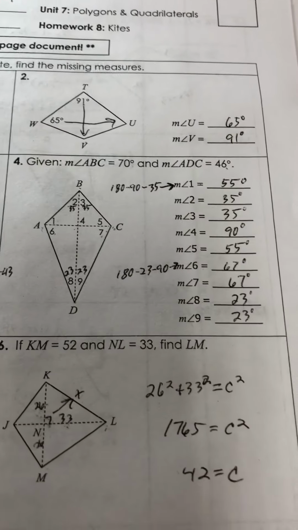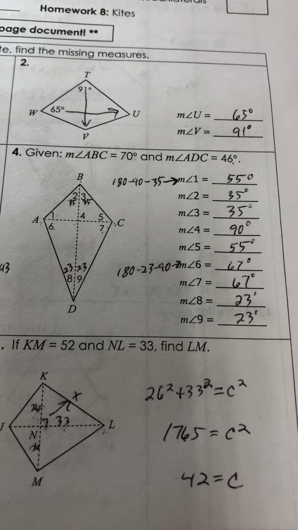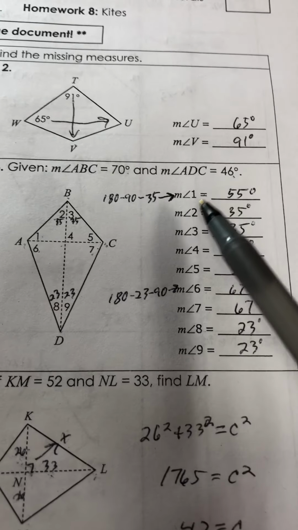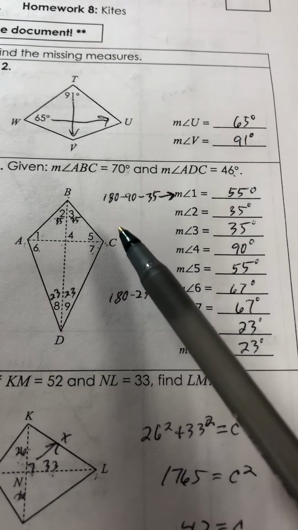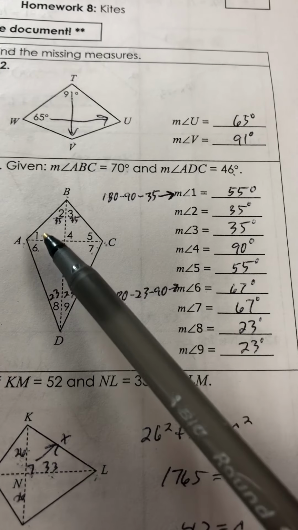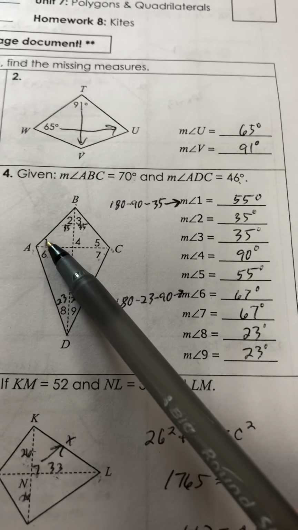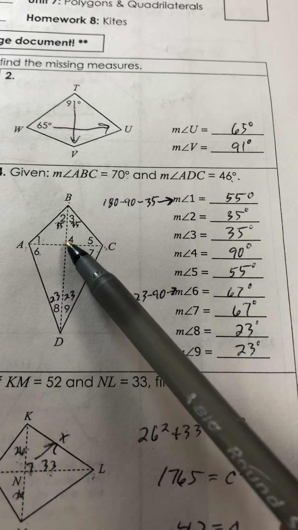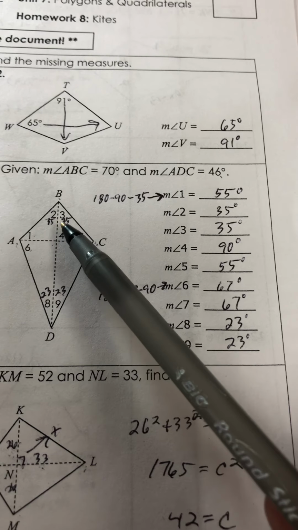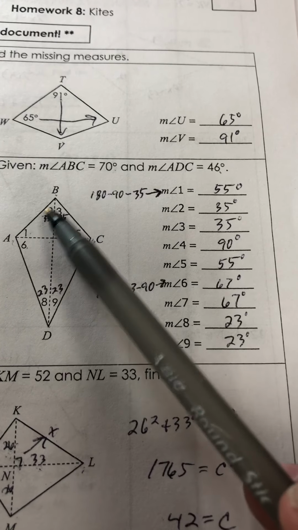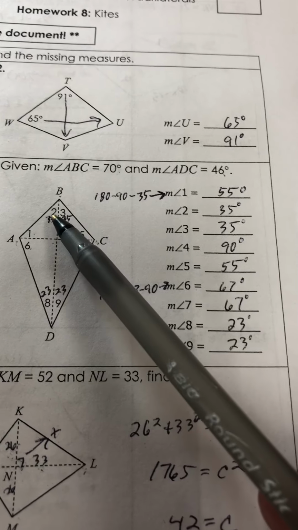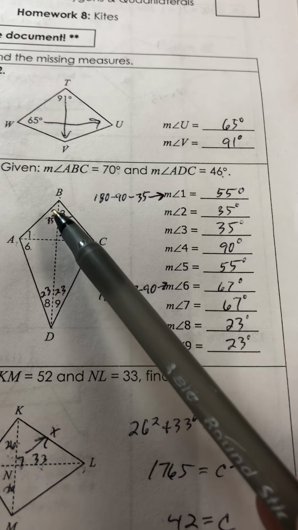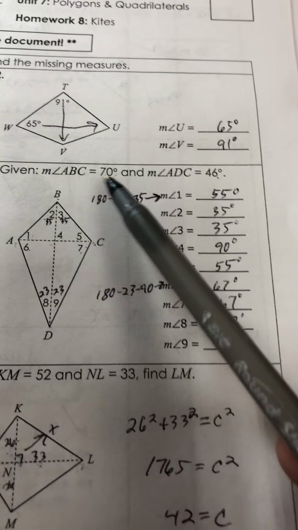For number 4, I had a lot of questions about 4, so I might as well show this one to you all also, so nobody else is struggling with it. The measure of angle 1, where is angle 1? Oh, right here. Okay, it's going to be 180 minus this 35. I know this is 35 because ABC was 70. And so I'm going to split that in half. So half of 70 is 35.